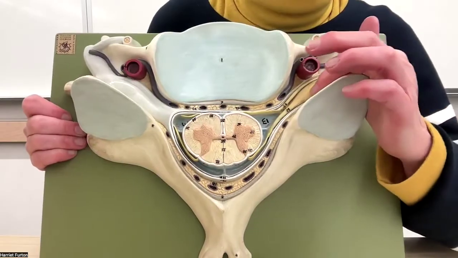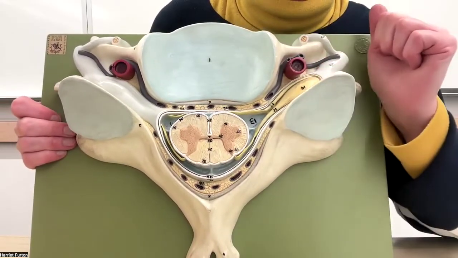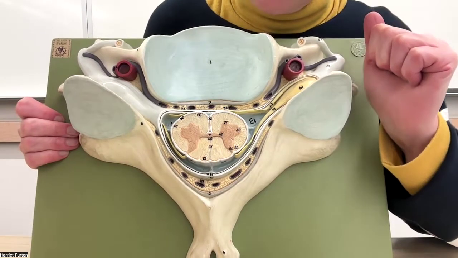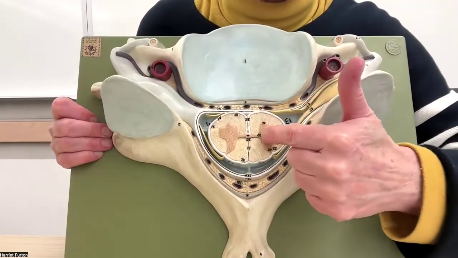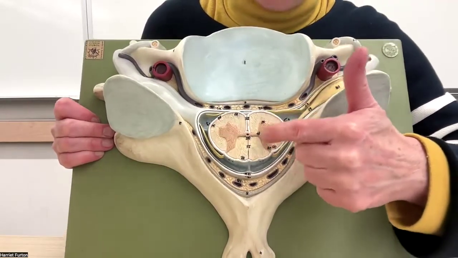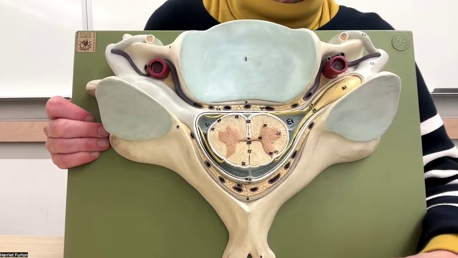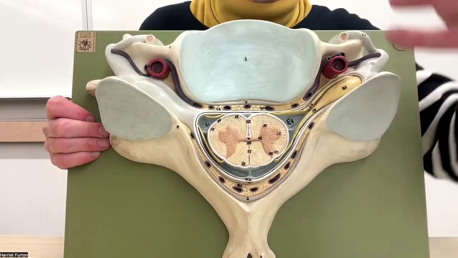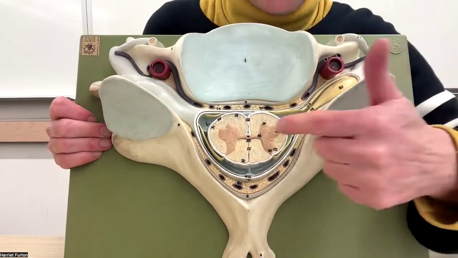We have the dorsal root ganglion here. In the spinal cord, we distinguish the gray matter and the white matter. The white matter is divided up into columns, funiculi.